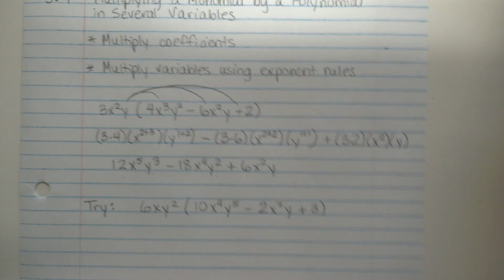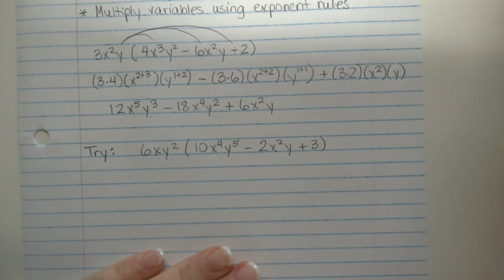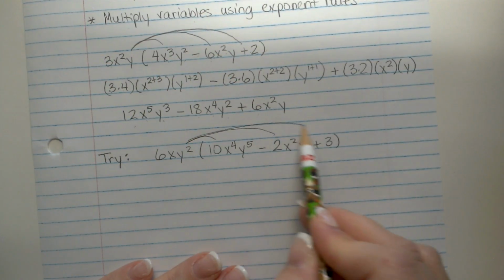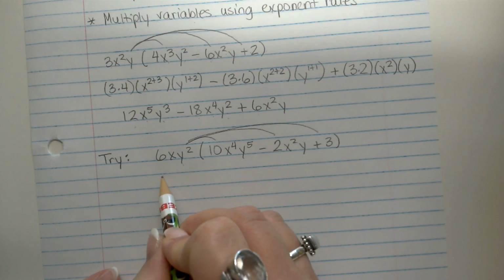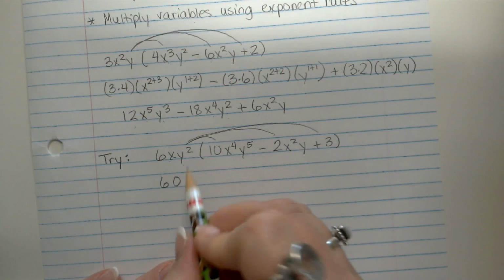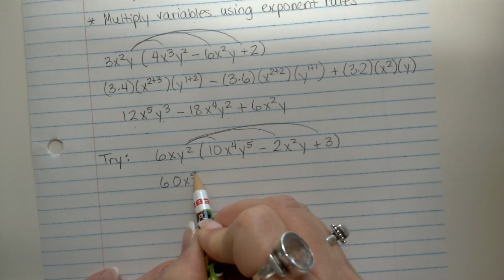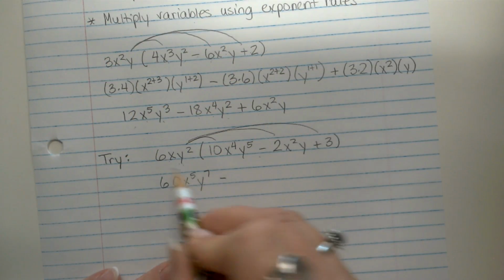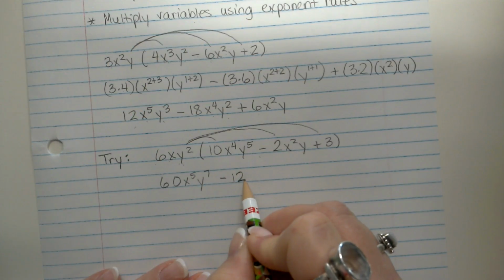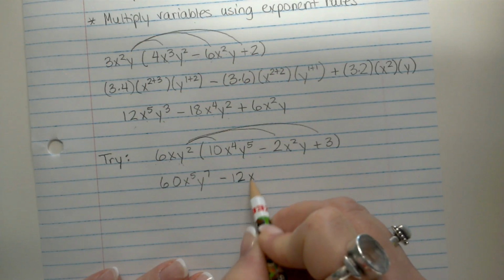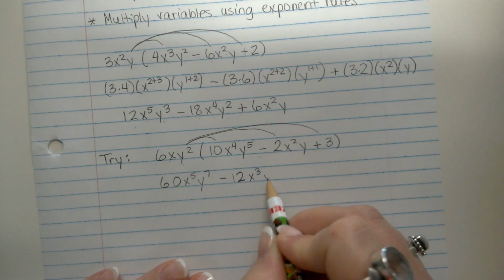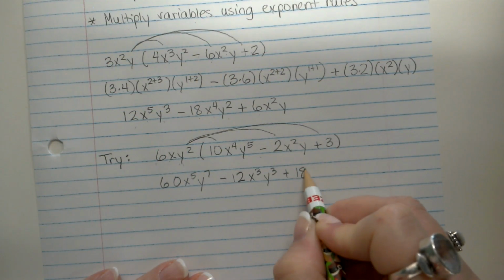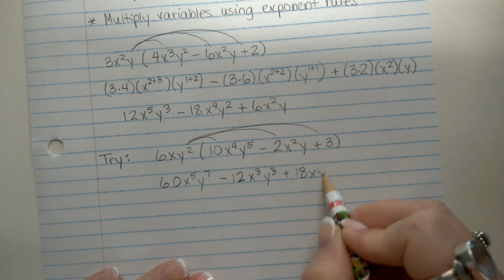All right, try this, stop the video and try it, and then check your answer. All right, so 6 times 10 is 60. X times x to the 4th is x to the 5th. Y squared times y to the 5th is 7 y's. 6 times negative 2 is negative 12. X times x squared is x cubed. Y squared times y is y cubed. 6 times 3 is 18. And then you have the x y squared.